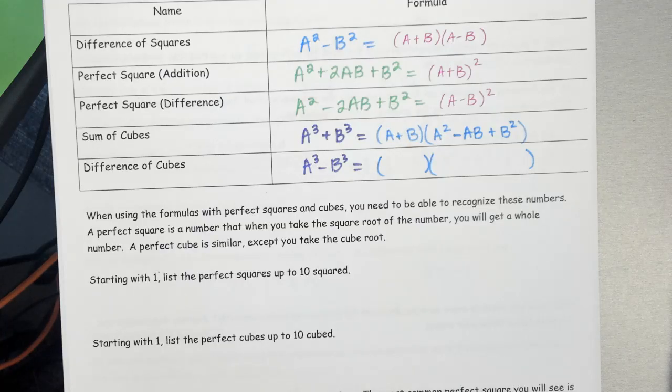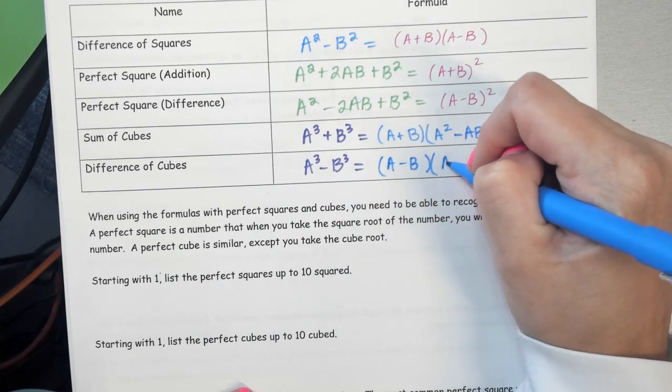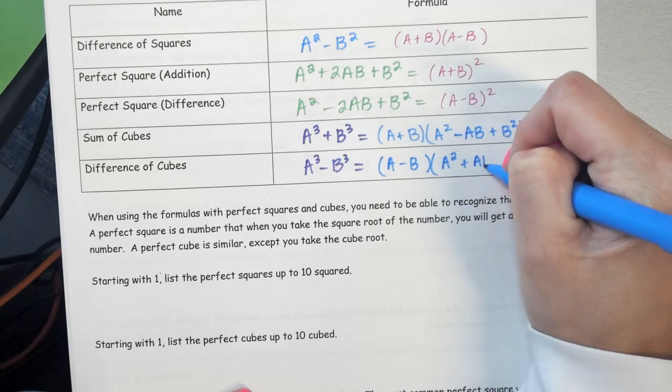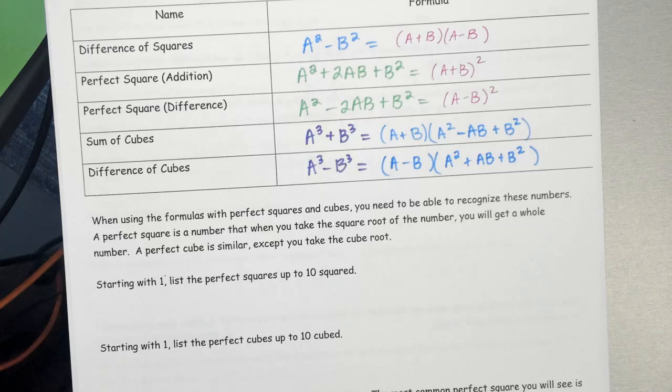Is some of that coming back to you? With the difference in the sum of the cubes? Okay, so this is going to be subtraction. It's a squared. This is plus ab, and this is plus b squared. Again, remember I said if it's squared, it's always positive. Positive times a positive, negative times a negative. Okay?